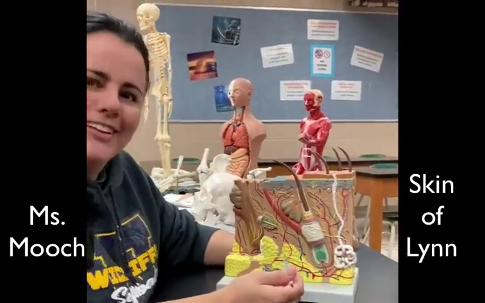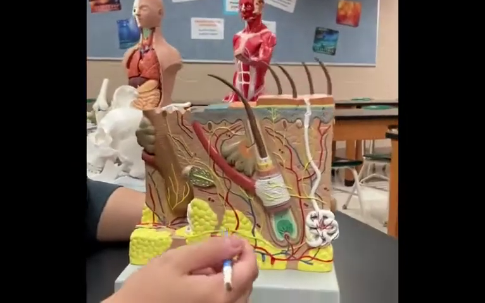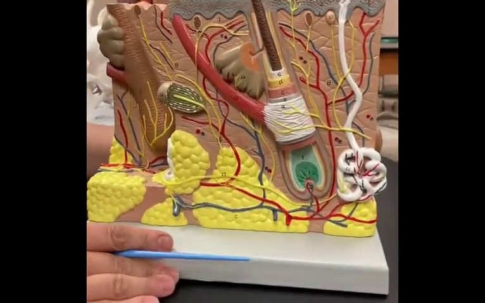Hey, it's Miss Mooch, and here I have the skin model. So let's take a closer look at the anatomical structures.